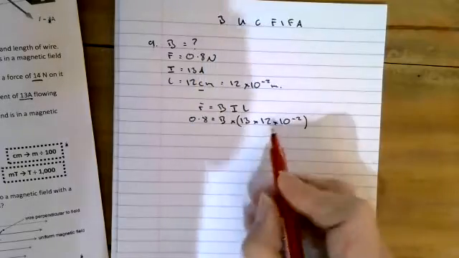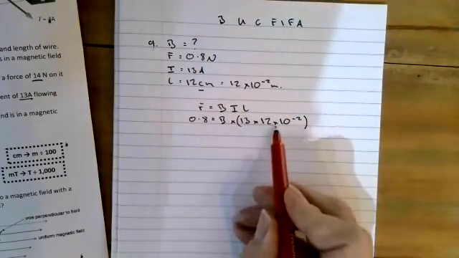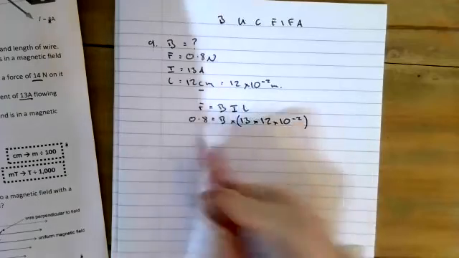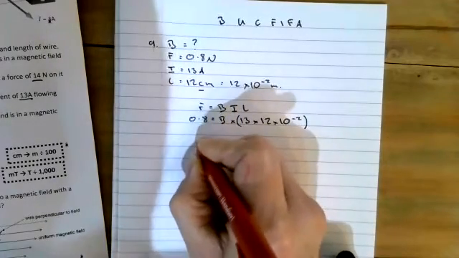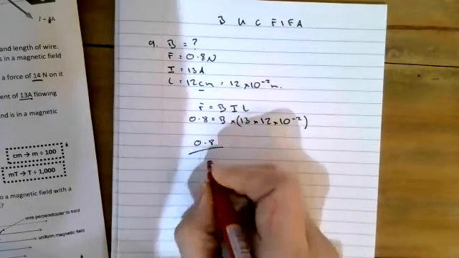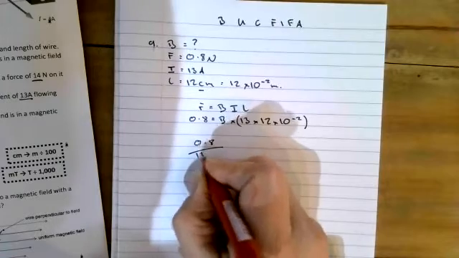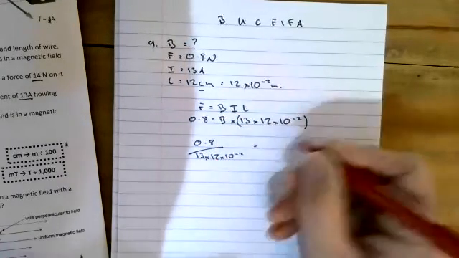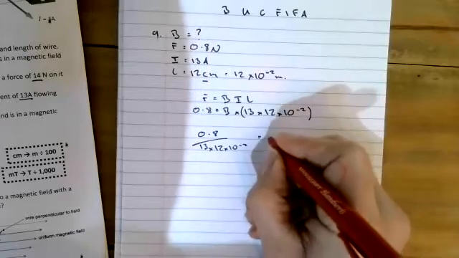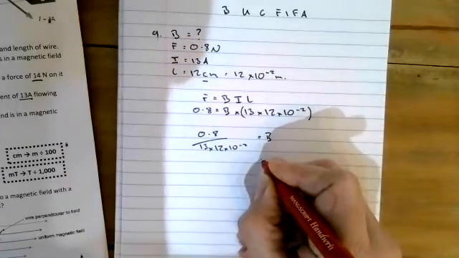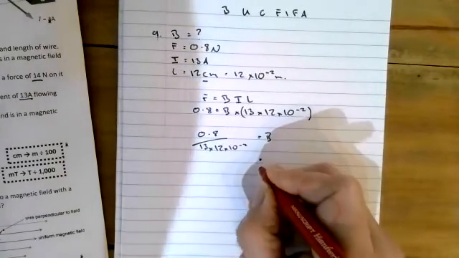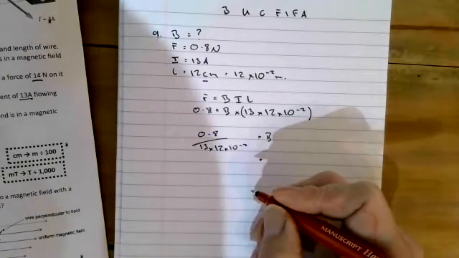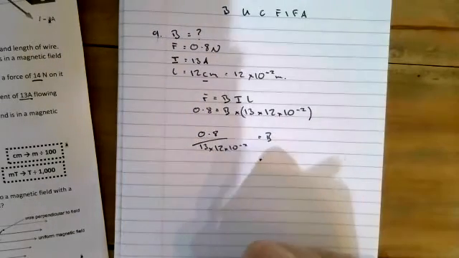so I'm going to divide through by 13 times 12 times 10 to the minus 2, and it will cancel on the right hand side, and that will leave me with 0.8 divided by 13 times 12 times 10 to the minus 2, which will equal B. Doing this, let's see the actual answer.